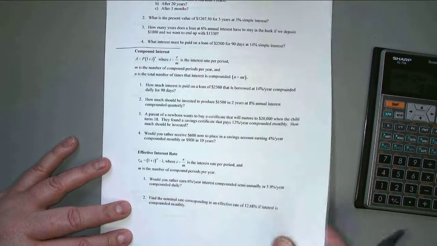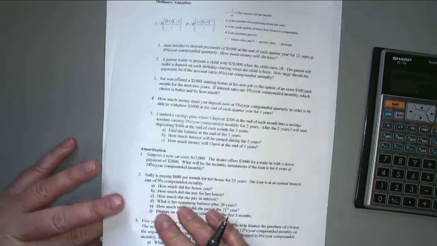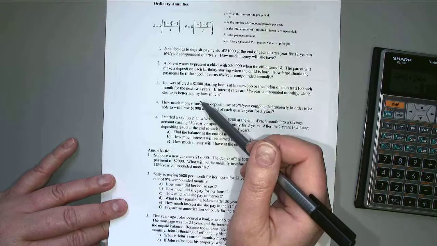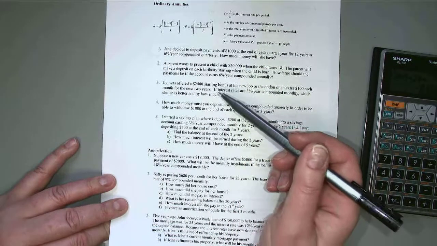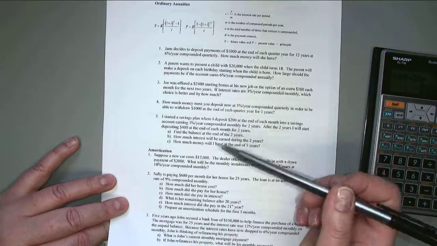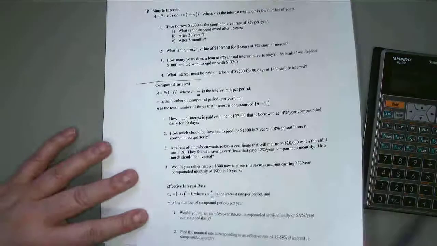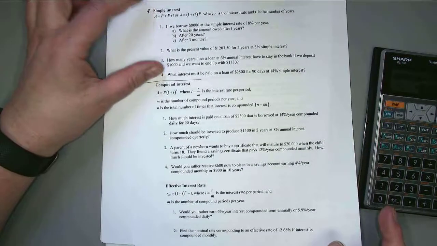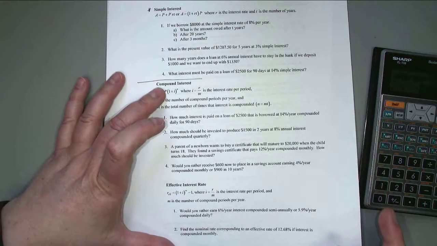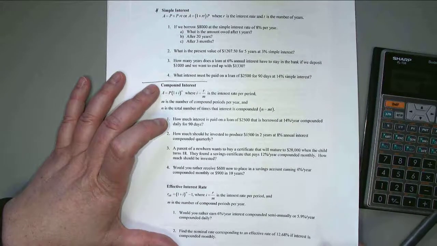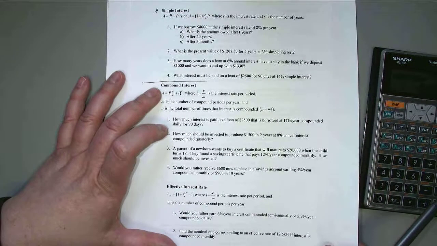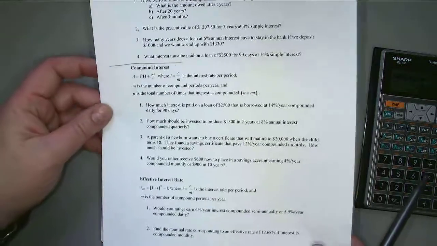And then the next class, when I'm back next Tuesday, we'll do ordinary annuities, and next Thursday we'll do the amortization. So we'll sort of split it up. This says today, last class today. This sheet I gave you in class, but we'll also post it in the notes here.